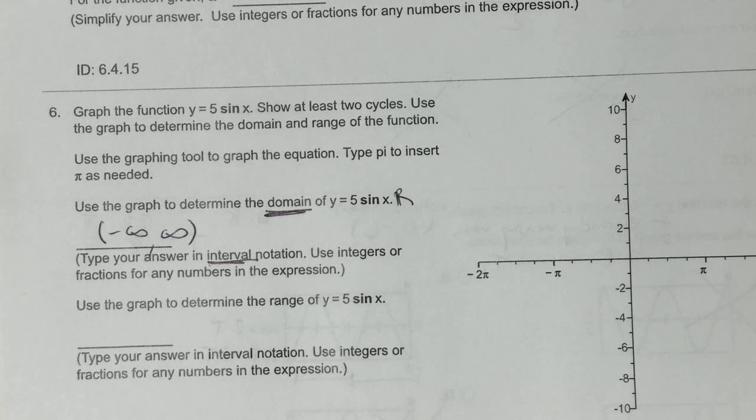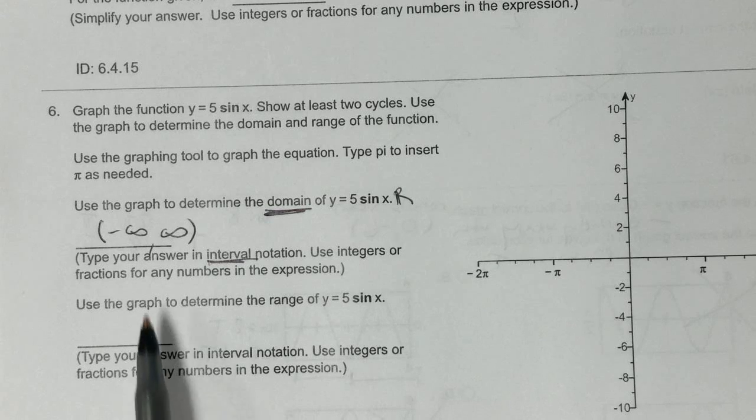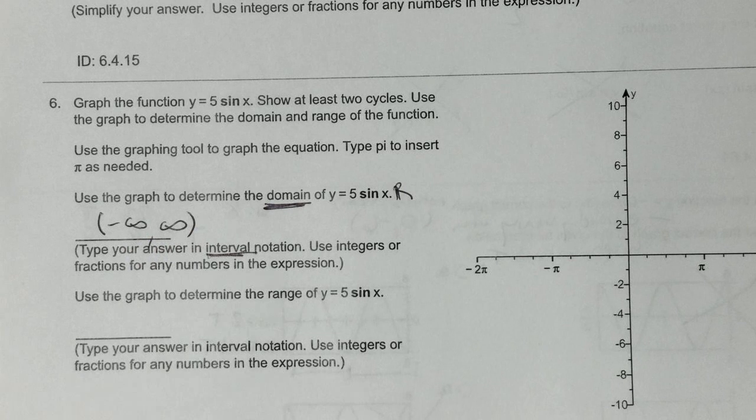Yeah, that's what I meant. I said the wrong thing. I wrote the right thing. Yeah, negative infinity to infinity. What I was thinking was some people on the worksheet put negative 8 to 8, which is wrong. It's negative infinity to infinity.